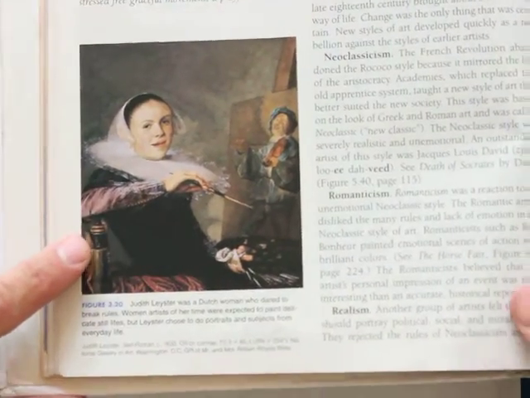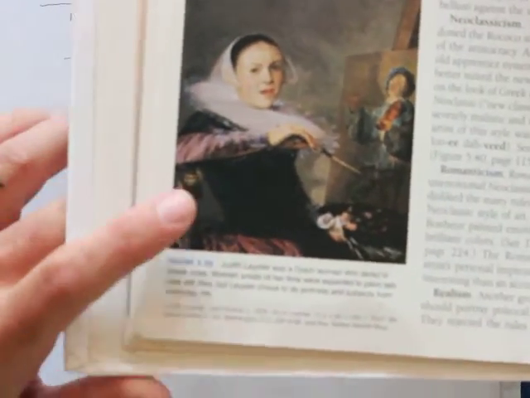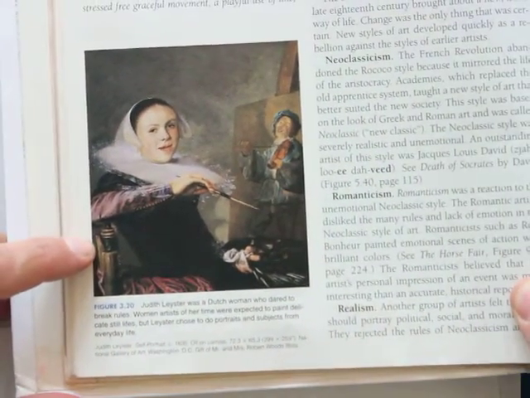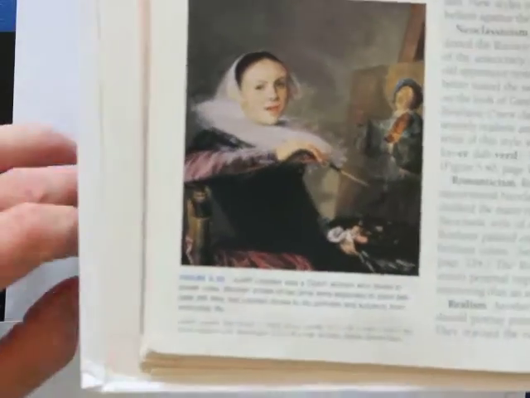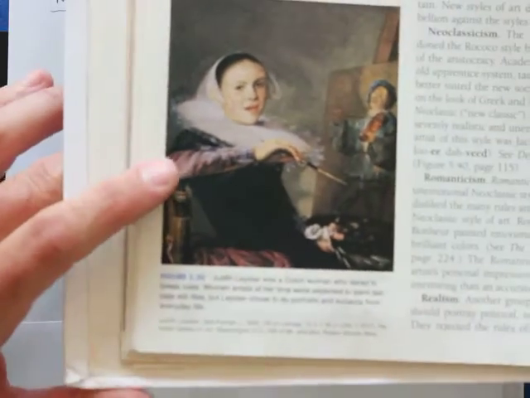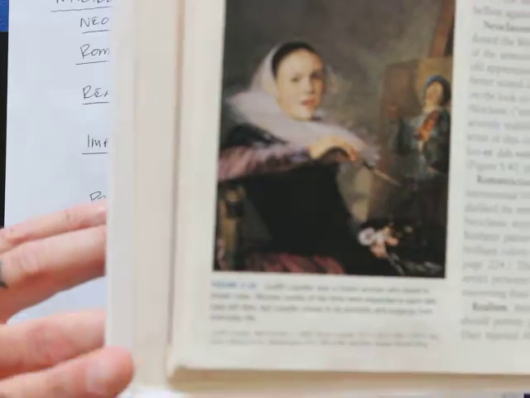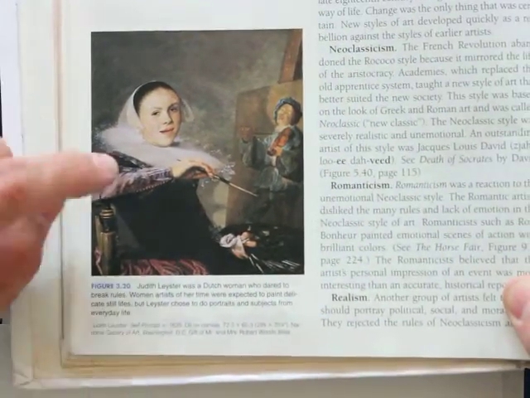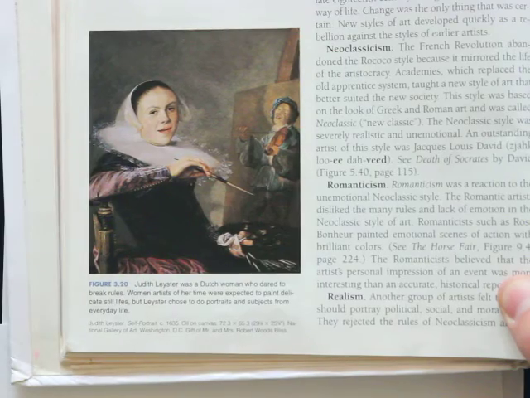If we're looking at the 1600s, this would be considered Baroque. This is super realistic. There is a lot going on here. But I would call this might be more like a Rococo painting. Graceful, playful use of line, delicate colors. So sometimes there's some overlap. Sometimes it's not super clear.